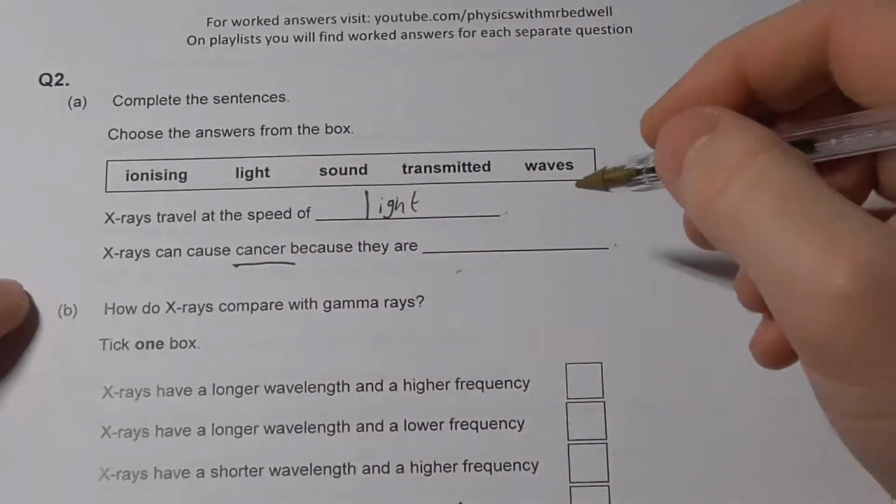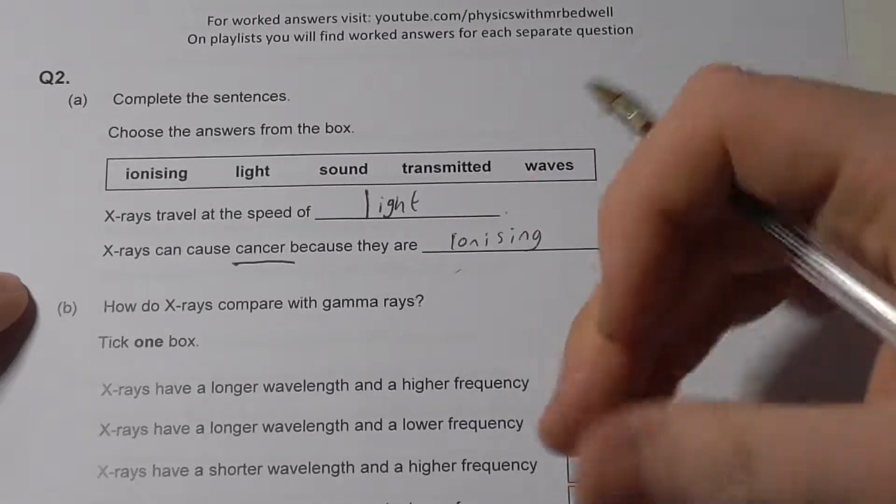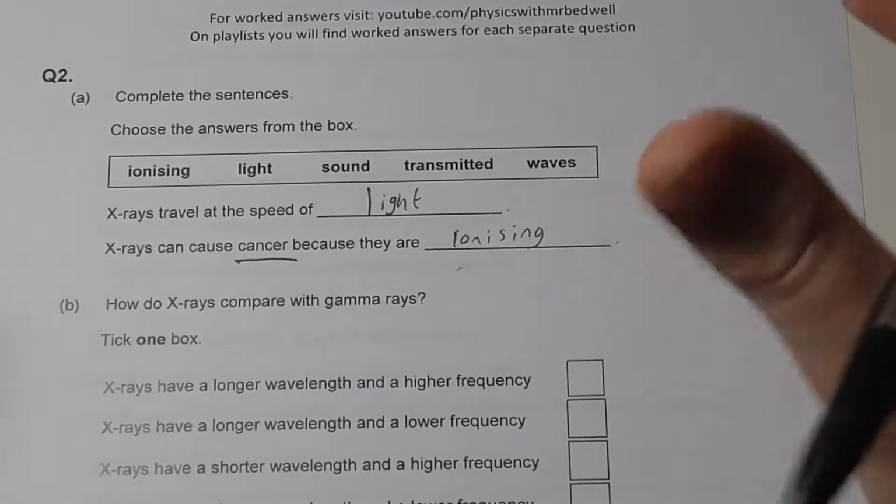X-rays can cause cancer. That's because they are ionizing. This means that they can remove electrons from atoms, and this is what causes that mutation.